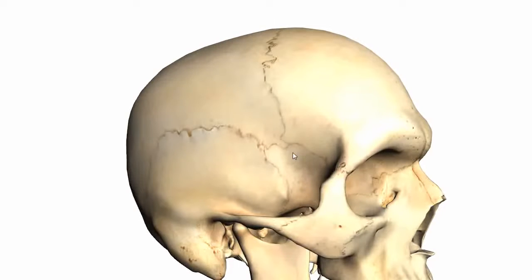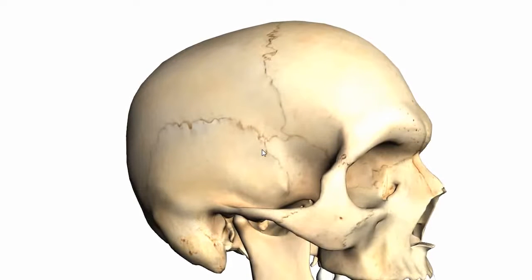Okay, so the last important point to mention is this point here where all these sutures intersect. This is the weakest part of the skull and is called pterion. And this point is important because just underneath it runs the middle meningeal artery. So you can imagine if the skull is broken at this point, that artery is at risk of being damaged, and if that artery is damaged, you can get an extradural hematoma.